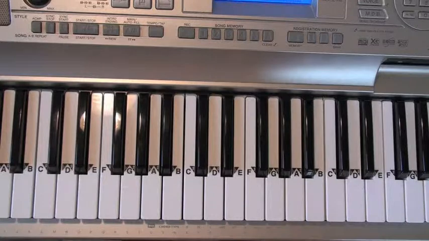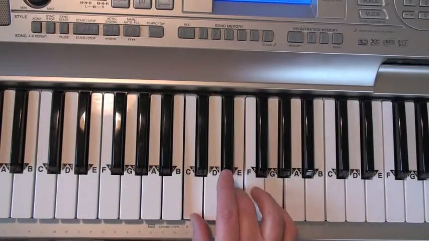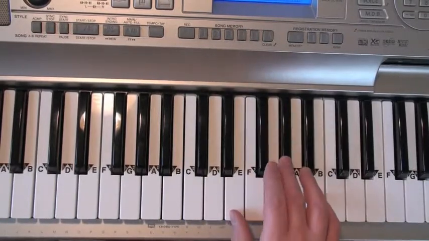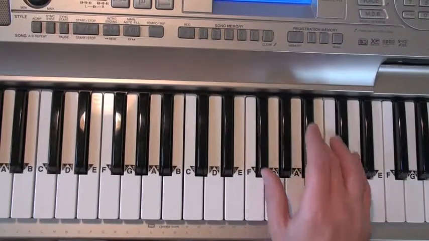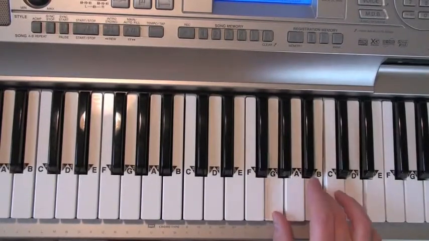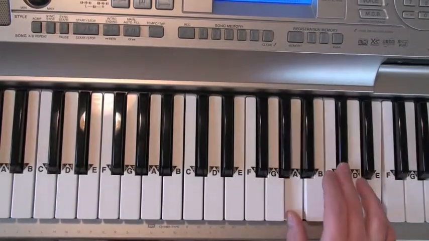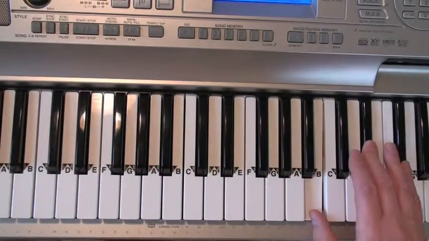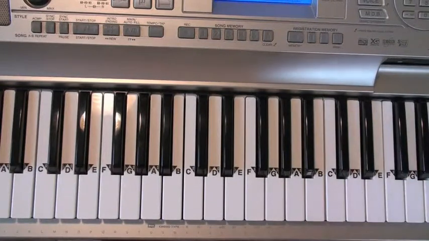So, if I want to know how many major chords there are, I just start on middle C and play a major chord on each unique note. 1, 2, 3, 4, 5, 6, 7, 8, 9, 10, 11, 12. There are only 12 notes, so there can only be 12 major chords.